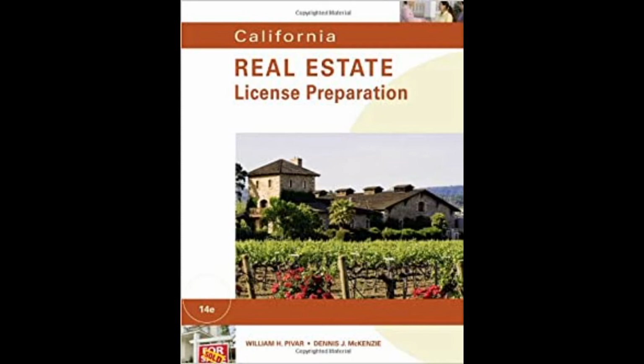Uniform Commercial Code Requirements. California has adopted the Uniform Commercial Code. The Uniform Commercial Code governs the sale or transfer of goods ordinarily held for sale in the course of business.